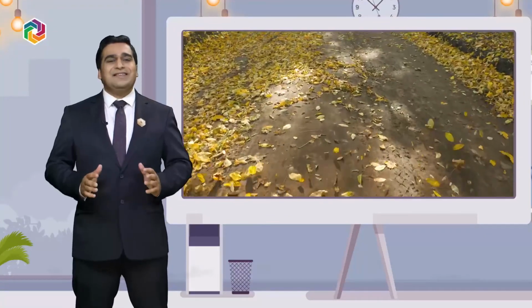Wind also carries energy. Wind carries dry leaves of trees and mud along with it. All these examples indicate that a moving object possesses energy. Let us now derive a mathematical formula for kinetic energy using equations of motion.